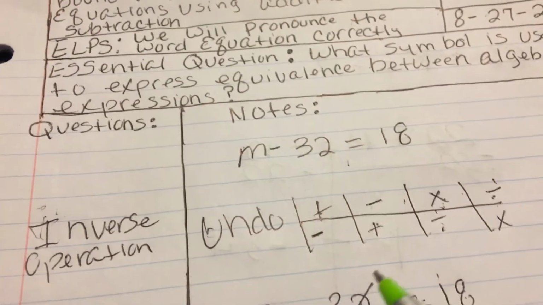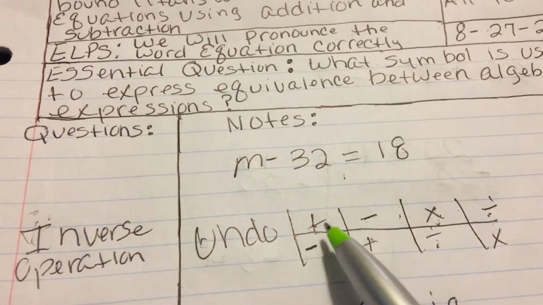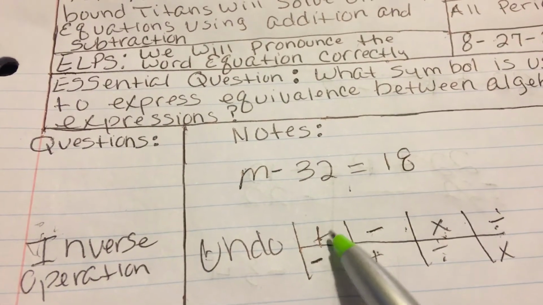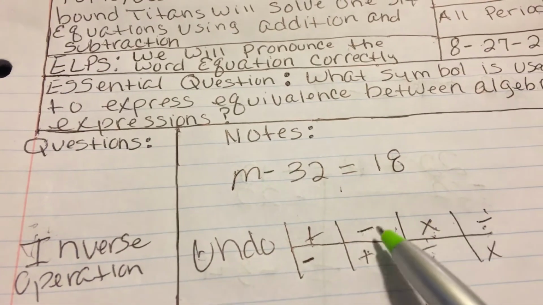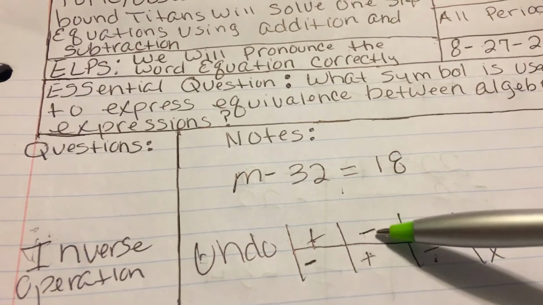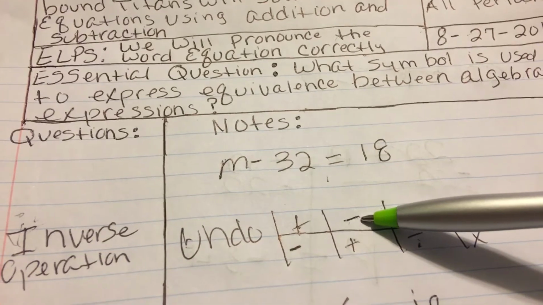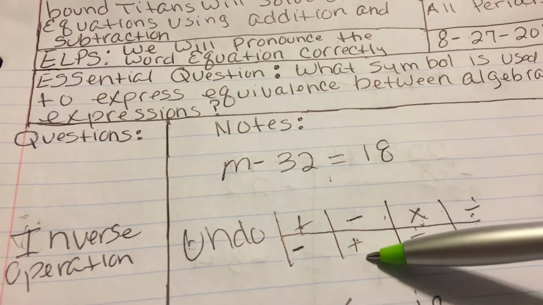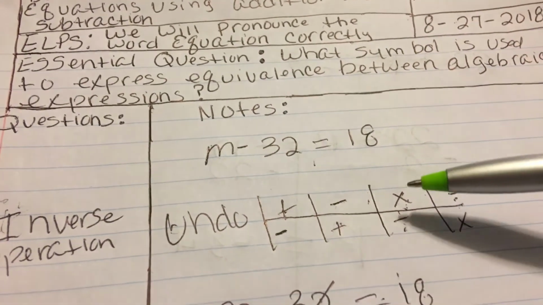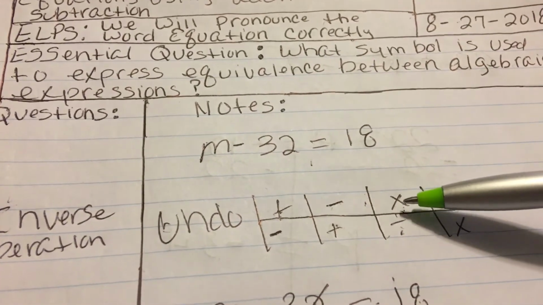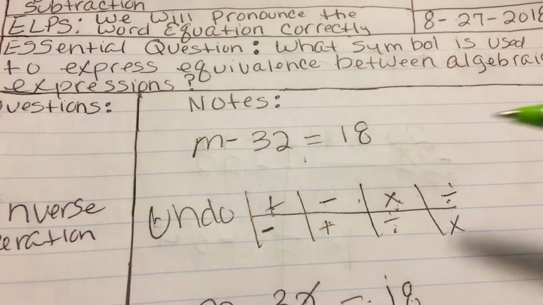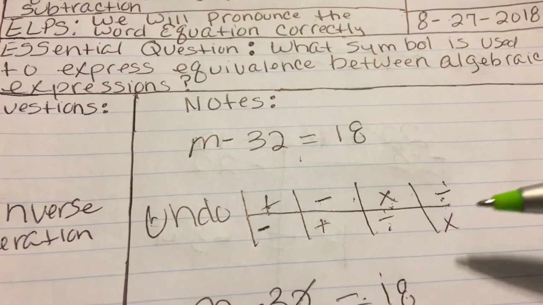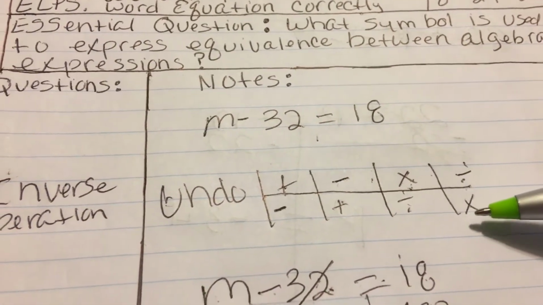So when you see the operation sign addition, we're going to undo it using subtraction. When you see the operation sign subtraction, we're going to undo subtraction using addition. When you see the operation sign multiplication, we're going to simply undo the multiplication by using division. When you see the division sign, we're going to undo the division by using multiplication.